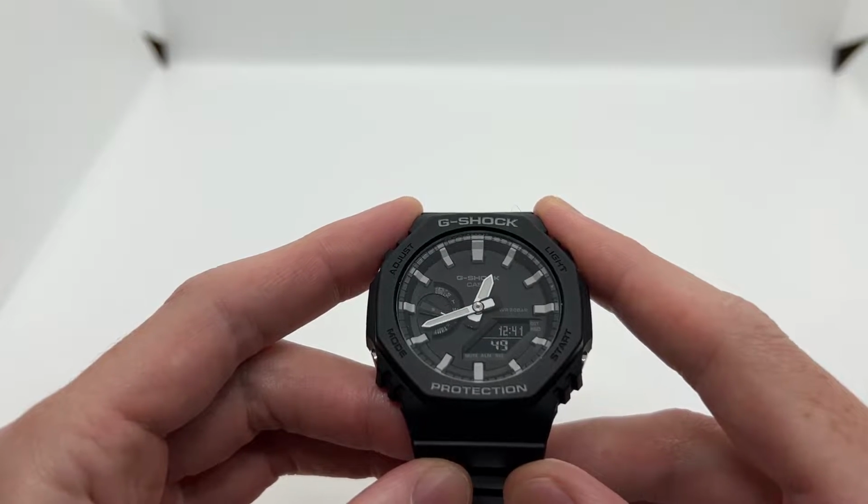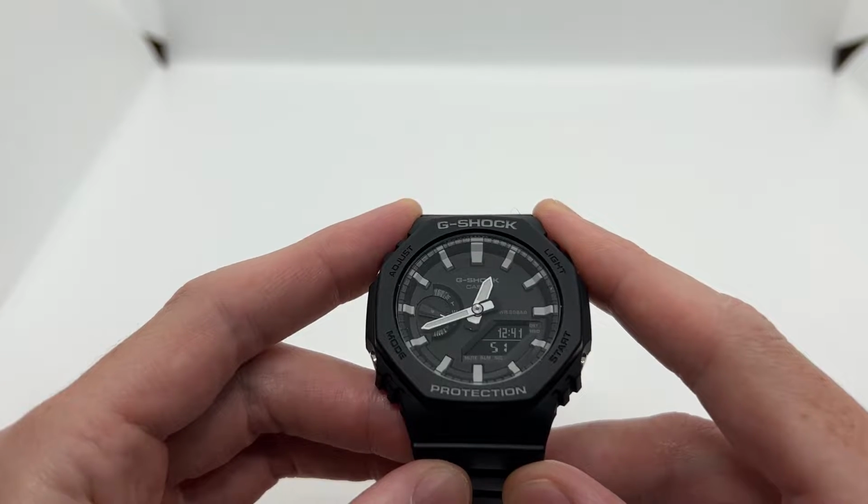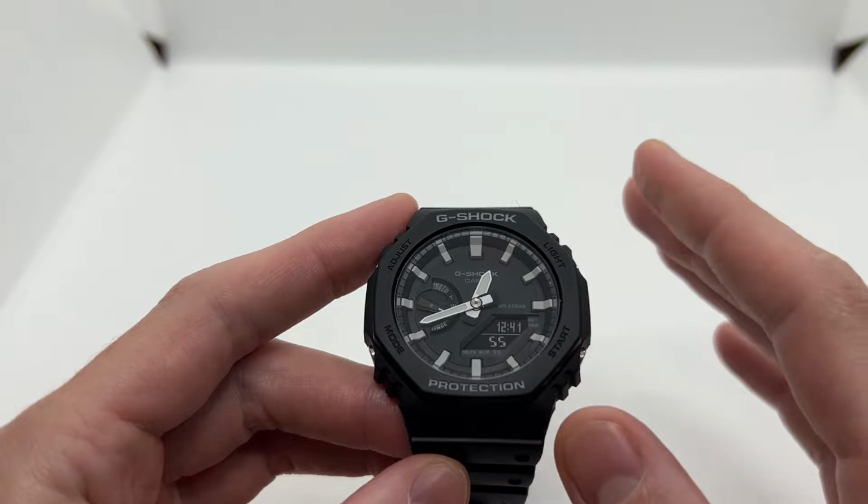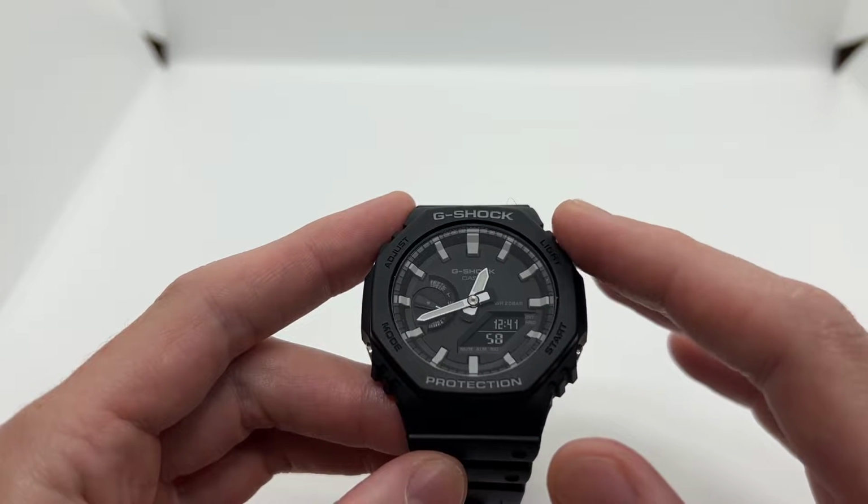Today I'm going to show you how to use the world time function on your Casio GA-2100. So this is going to work for the entire series of the Casioak models.